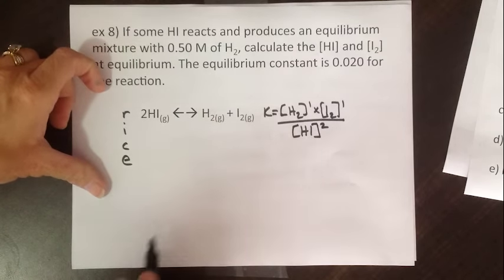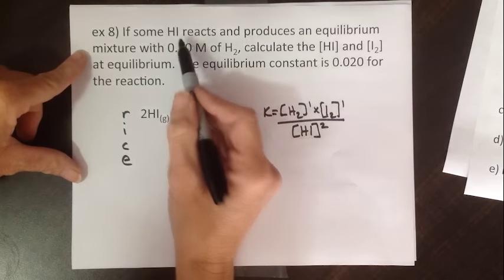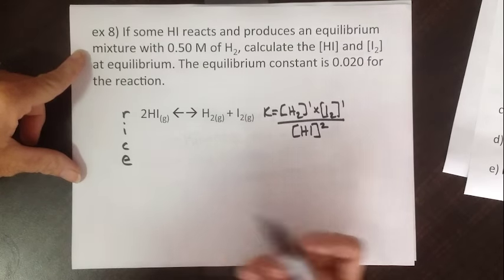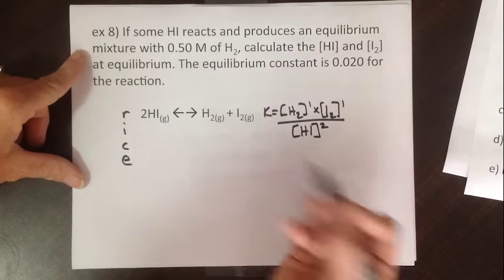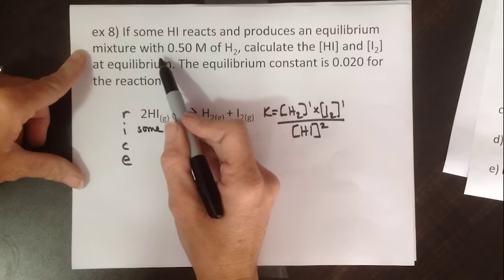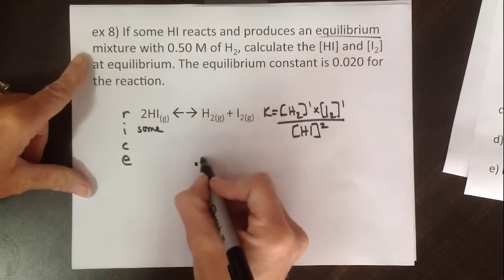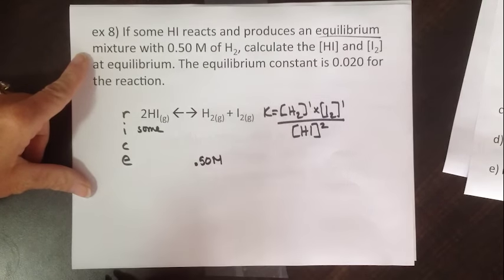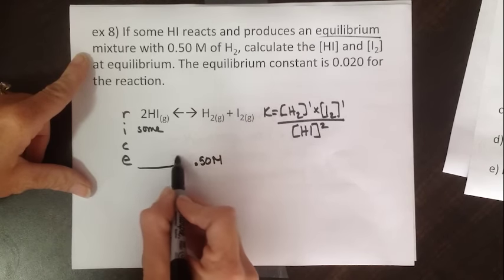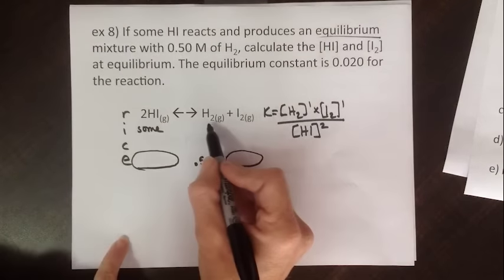I'm going to RICE chart it. You don't have to, I just like to. R for reaction, I for initial. If some HI, okay, so I don't know how much some is. So maybe we'll come back to that. It produces an equilibrium, so the E, mixture 0.50 molarity H2. Calculate HI, this is my goal. So that's my goal.